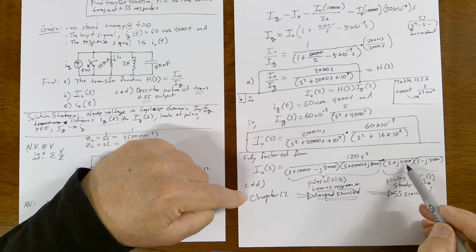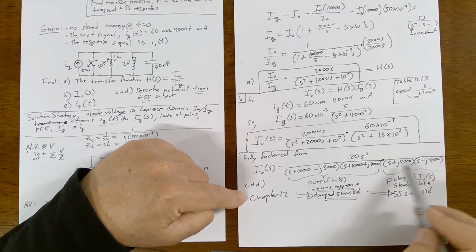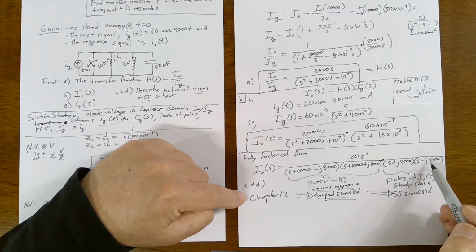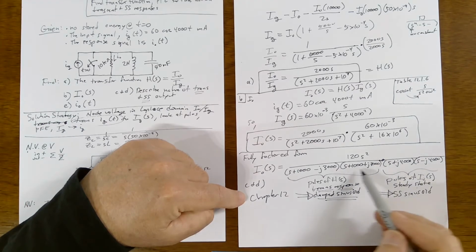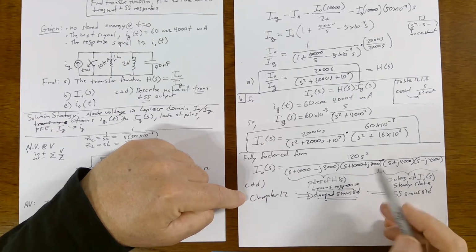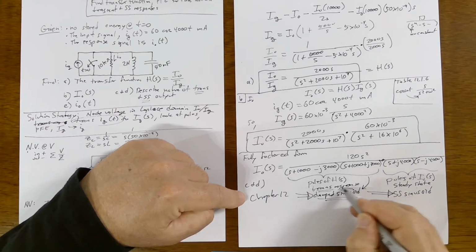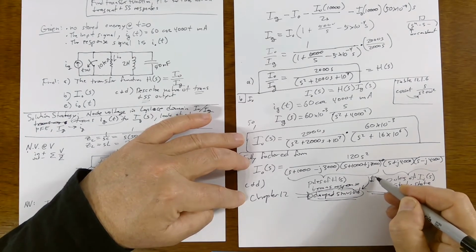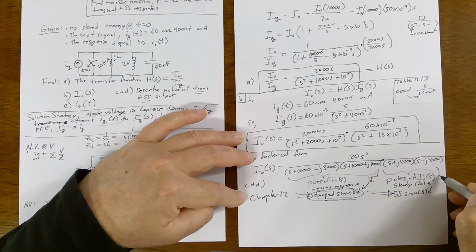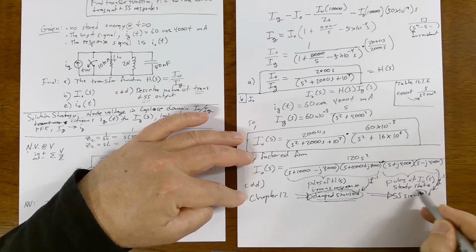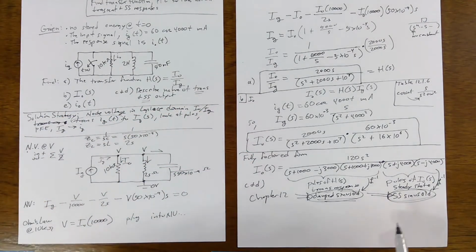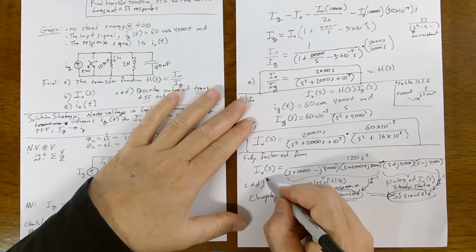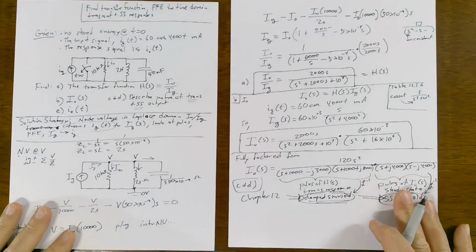Like here, it's s plus j4000, s minus j4000. It may not be obvious, but that's going to reverse transform into a steady state sinusoid. These poles, it may not be obvious, but they are going to reverse transform into a damped sinusoid when you do Laplace inverse. And then these roots, when you do Laplace inverse, you're going to get a steady state sinusoid. That's the answer for parts C and D, but it's not apparent.